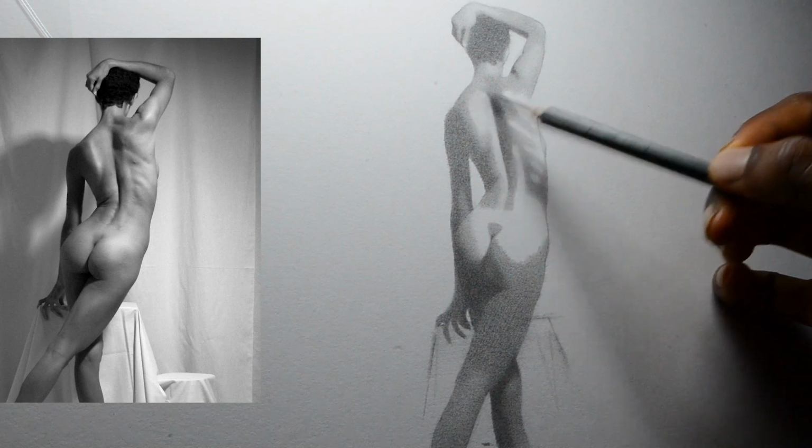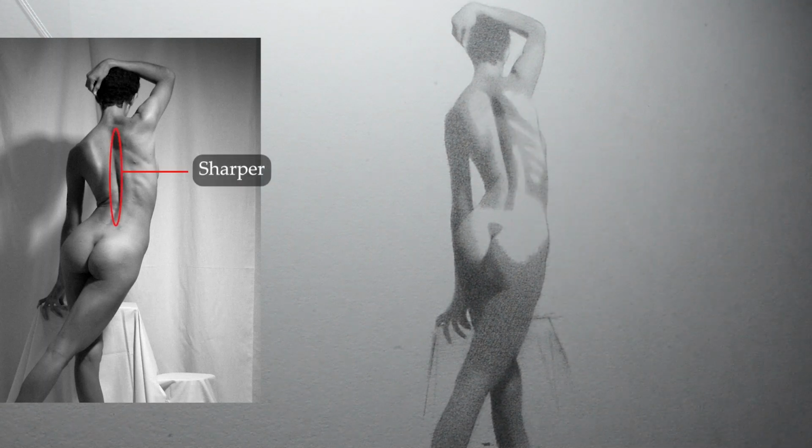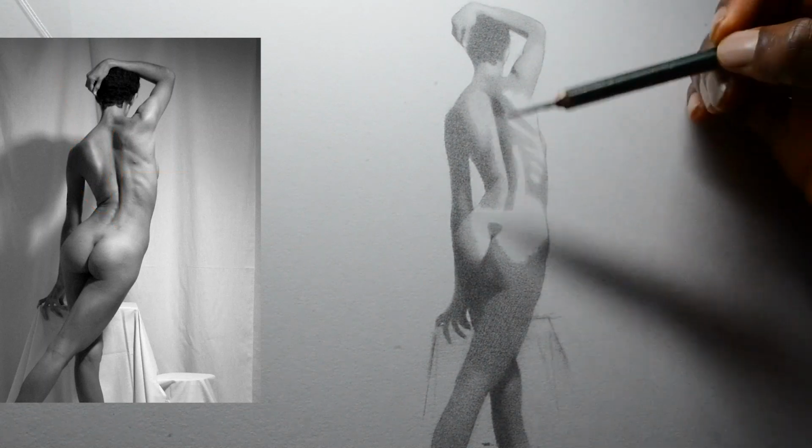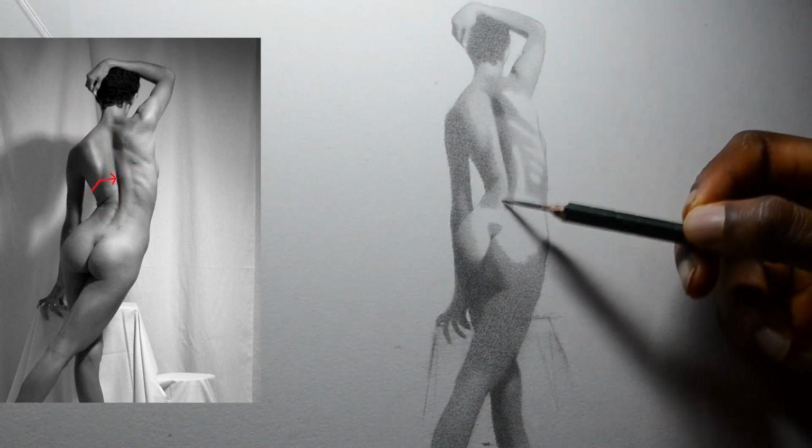If you look closely, you'll see that edges on the right hand side are much sharper than edges towards the left, especially further down. This is because the form of the back turns more abruptly from this region into that than from that region into this.